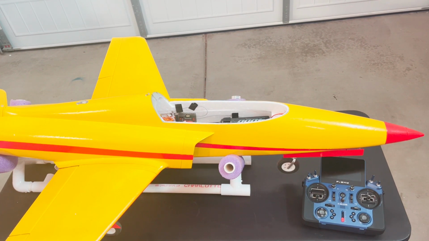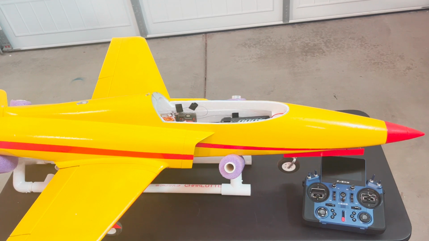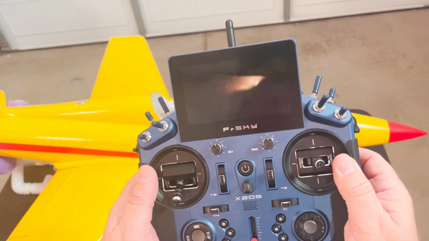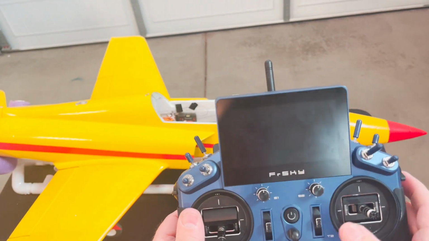The good news is the setup in the transmitter is exactly the same whether you're using a multi-module protocol or an FrSky receiver, so it's exactly the same process inside the radio. But it's good to go through it so everybody can see how this works. And so I'm going to do my best to demo it and show it to you.